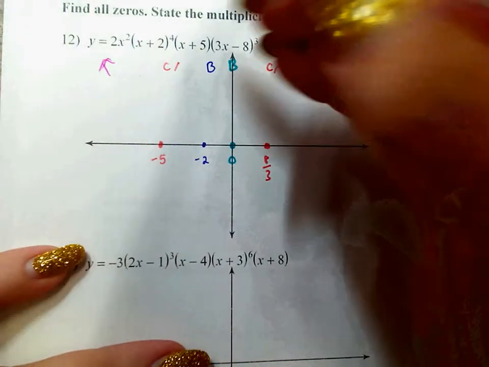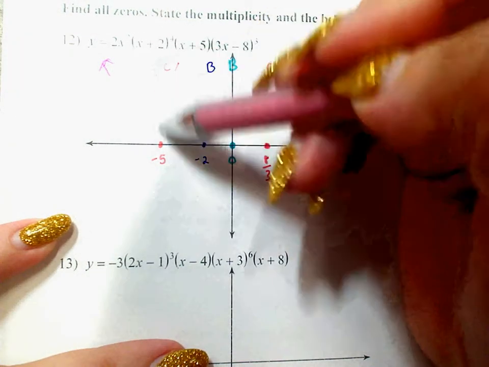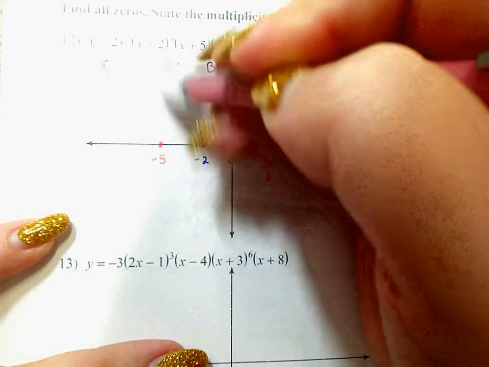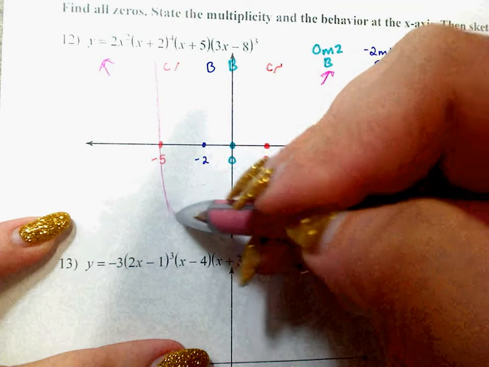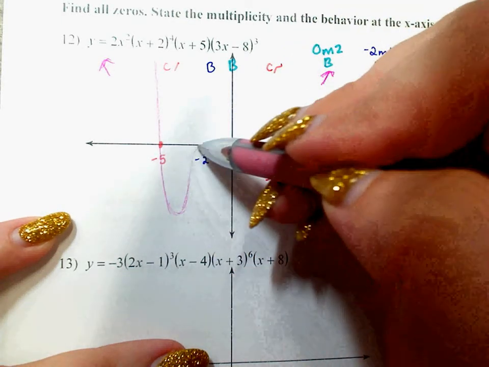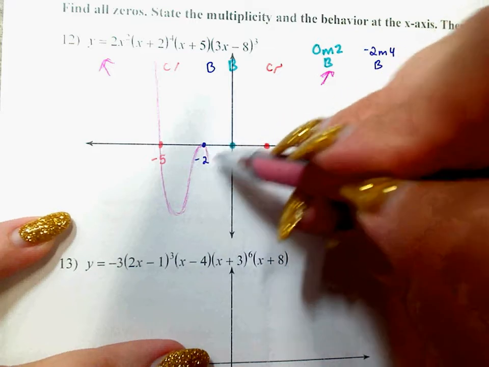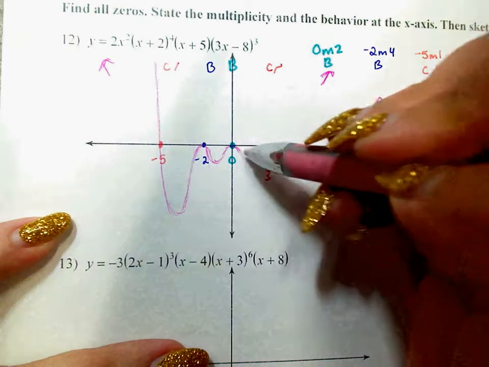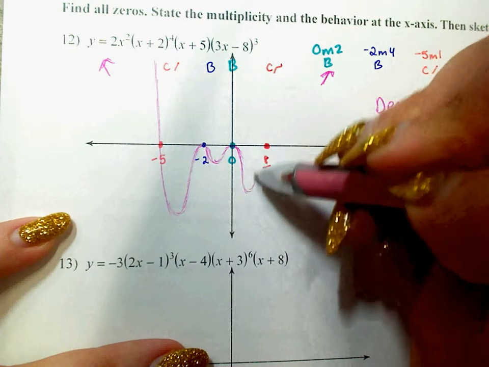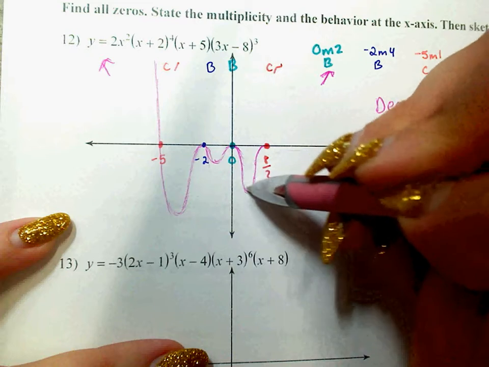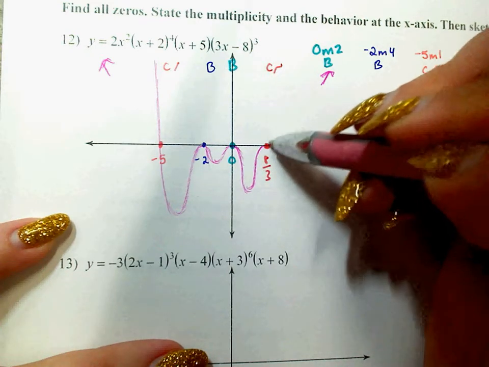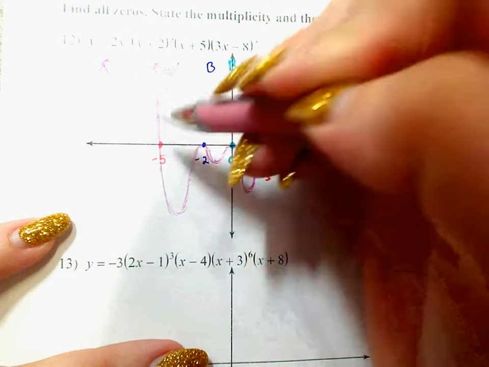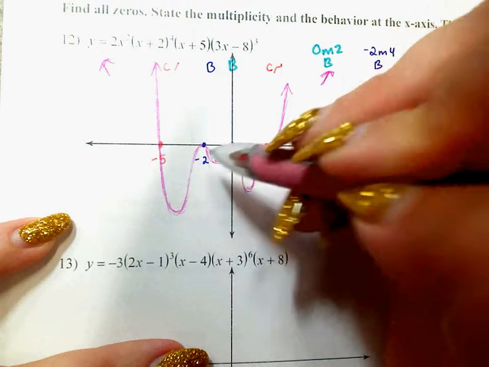Okay. I'm going to kind of plan it out. I need to start from up here. I need to cross. I need to bounce. I need to bounce again. And then I need to cross the wave. So I'm going to come down here, cross straight through, come up and bounce. And I'm going to bounce again. Just kind of weird, but whatever. And then I need to cross the wave. So I'm going to come down, come up, and make sure that you approach it like you're approaching a maximum and leave it like you're leaving a minimum. And that is some approximation of the shape of this function.